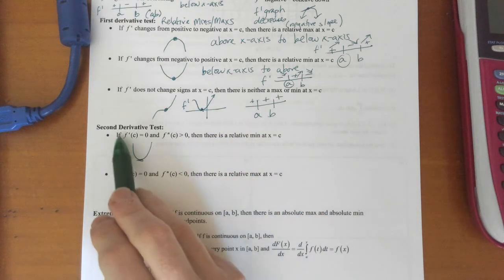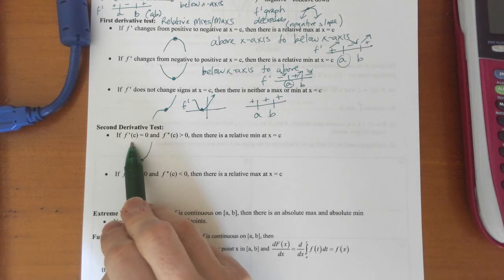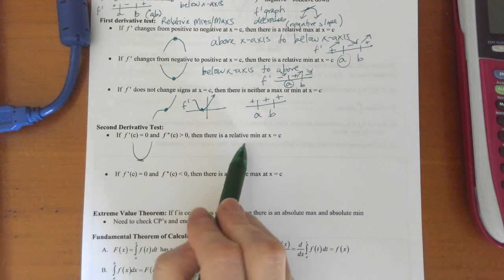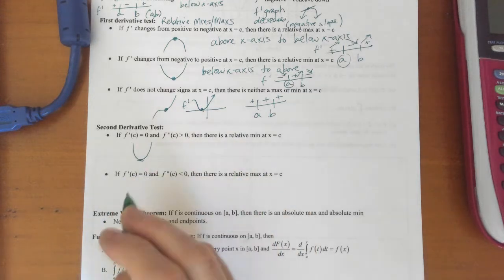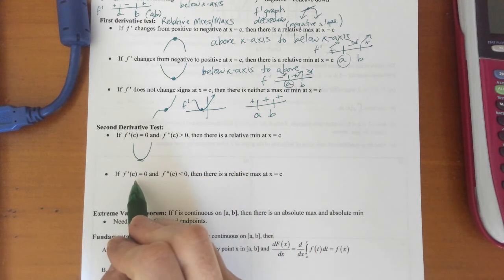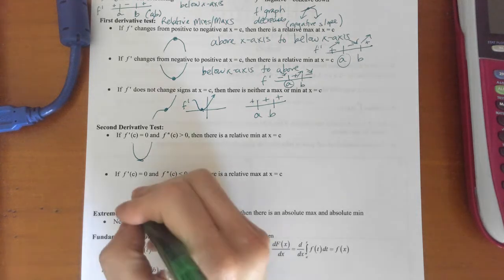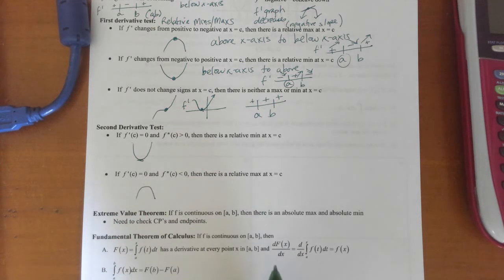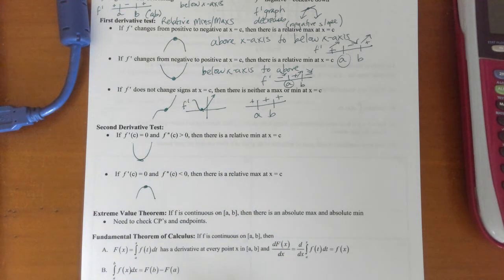So normally you use this to solve for relative mins and maxes when given an equation. You could do it that way. If f prime of c is equal to 0 and our second derivative is less than 0, that would make it concave down, which would make it a relative maximum.